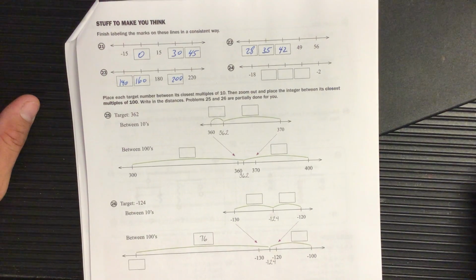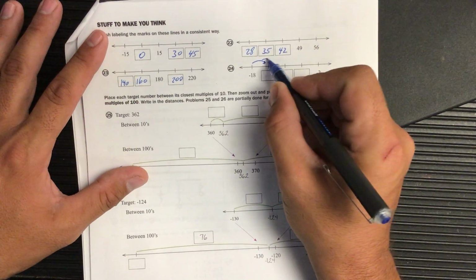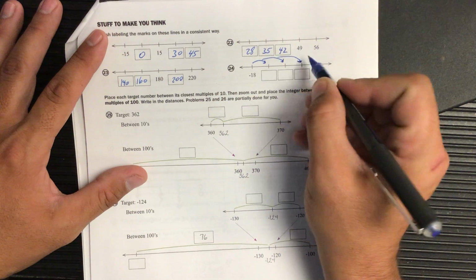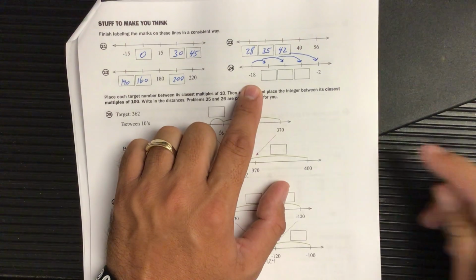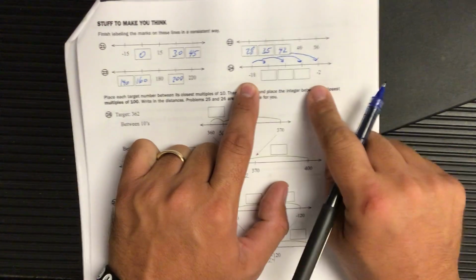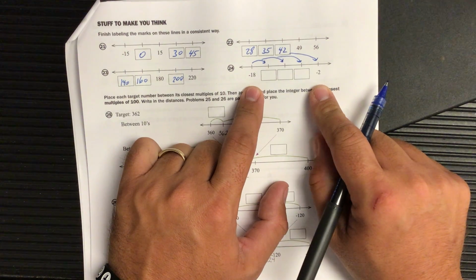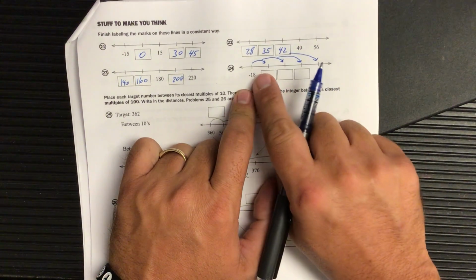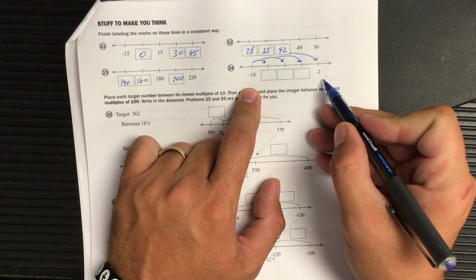I figured it out. Okay, there are 4 spaces. So how far is it from negative 18 to negative 2? 16. They're 16 apart, right? Divided by 4. Now you might think it's divided by 3, but it takes 4 jumps to get here.